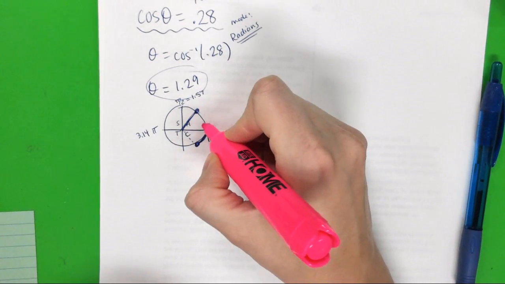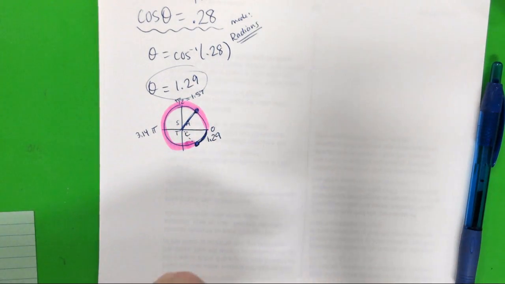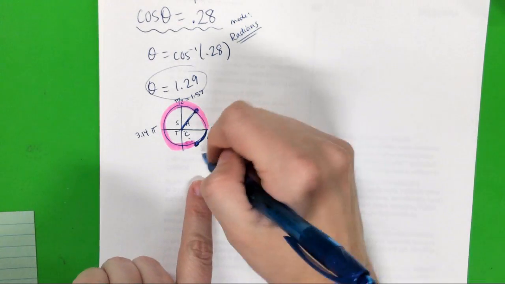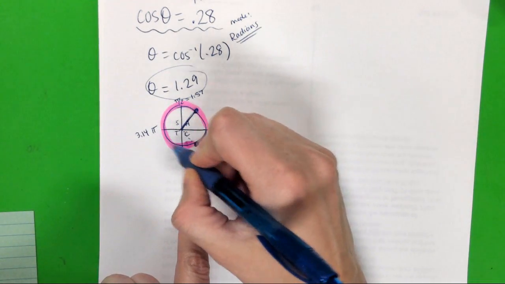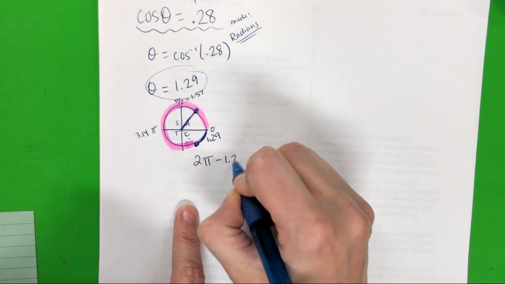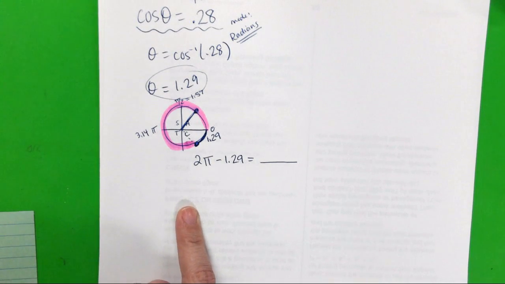So starting at 0 and then going all the way to this point. So to find that, because you're in quadrant 4, to find this angle in pink, you can just do 2 pi minus 1.29, and that's going to give you your other value.